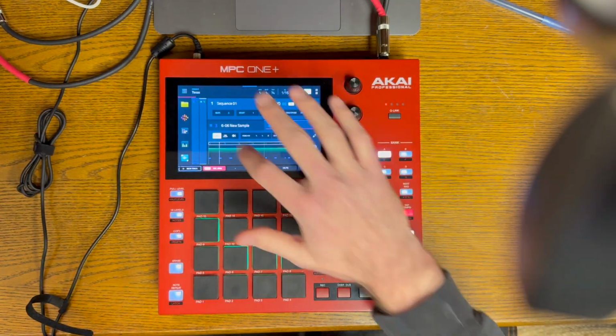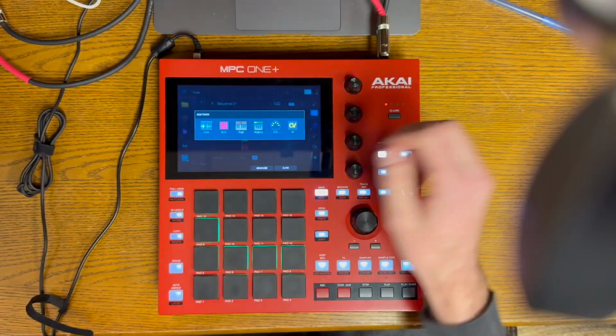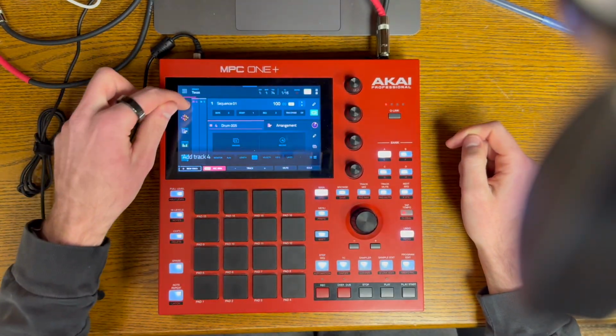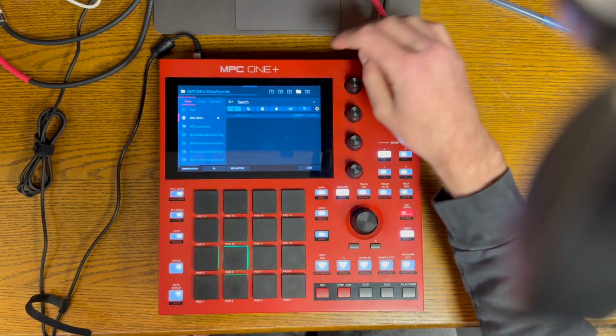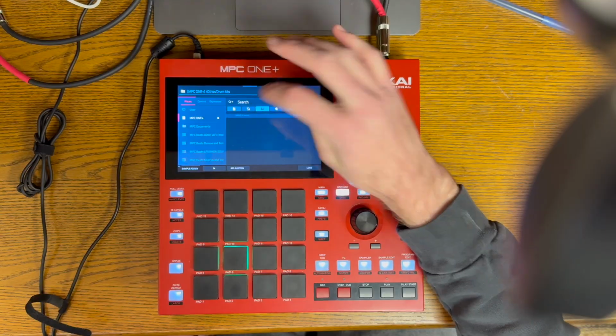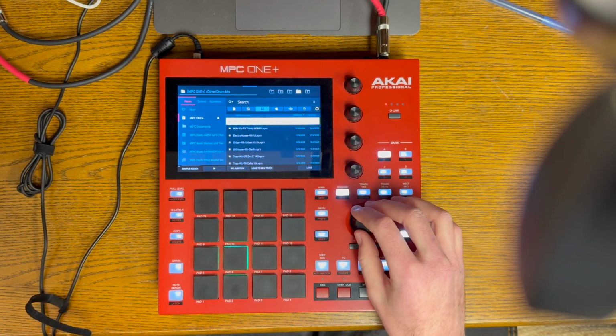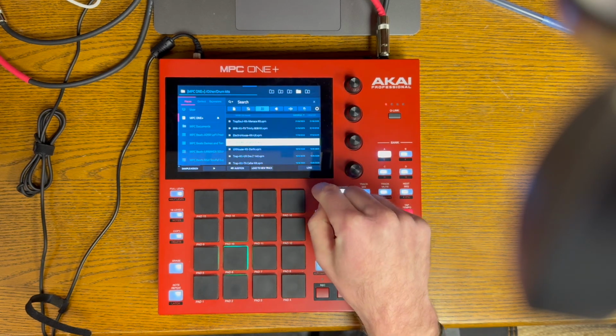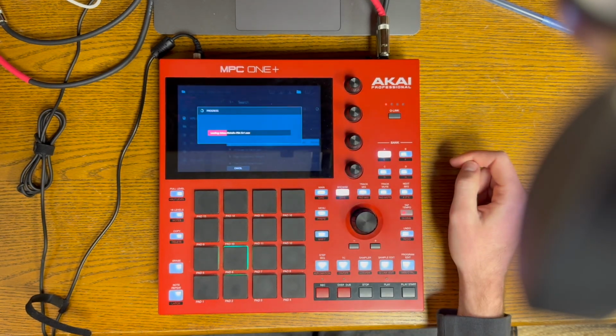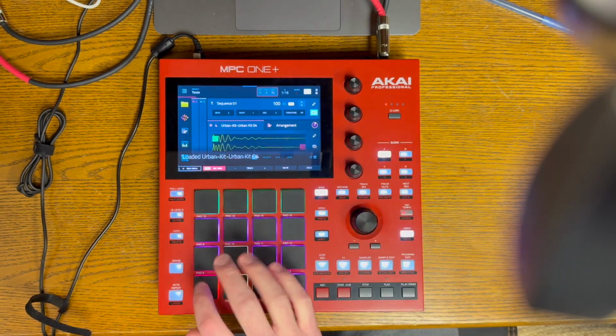Alright, so now let's add in a new track. Let's put in a quick drum track for us. I have these already curated, the ones I like. These are some of the factory drum kits. I'm going to open up Urban Kit number 4. Let that load.